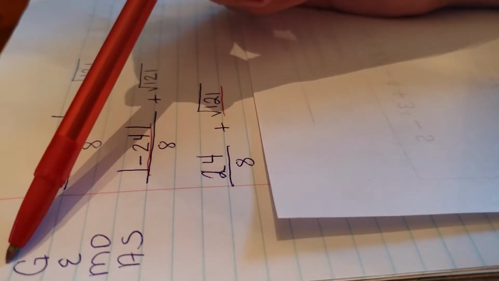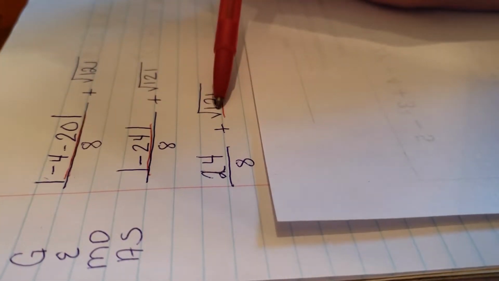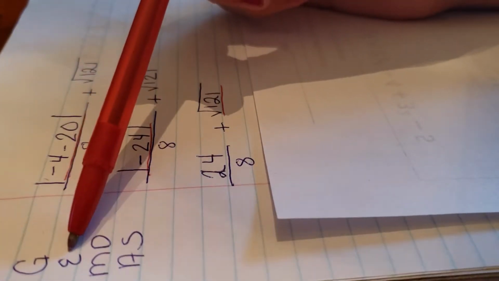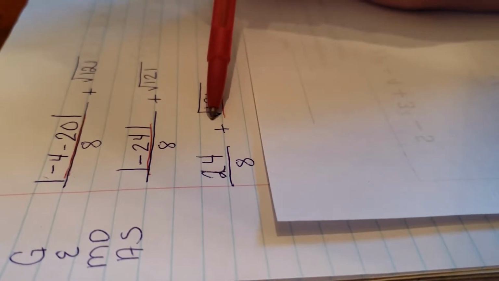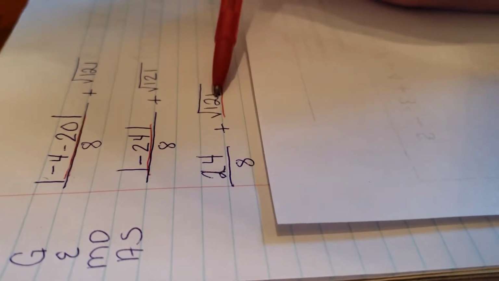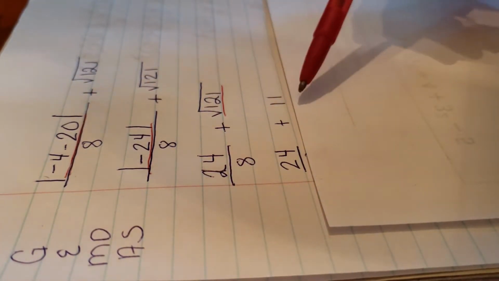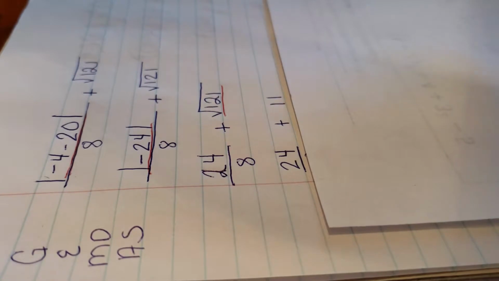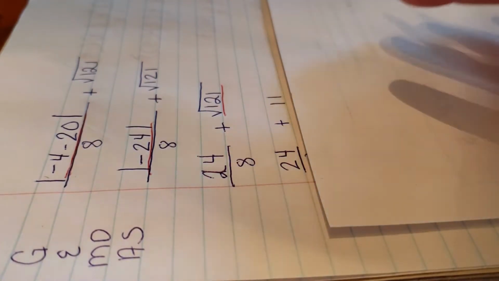I've done my grouping. Exponents. The square root of 121 is the opposite of an exponent, so you are going to do that one. The square root of 121 is 11. Write 11 right underneath. Bring the 24 divided by 8 down.